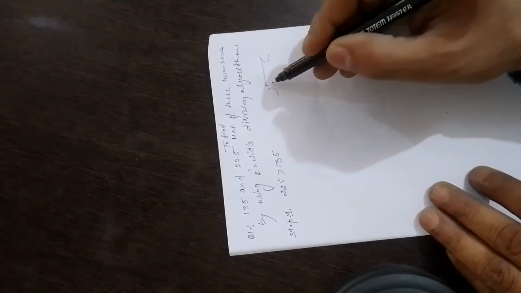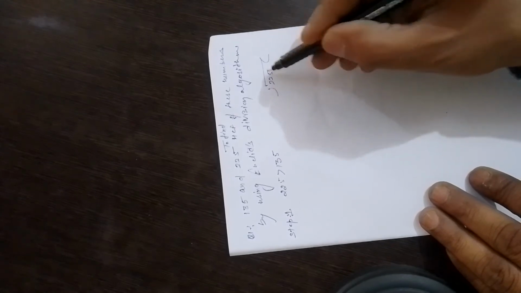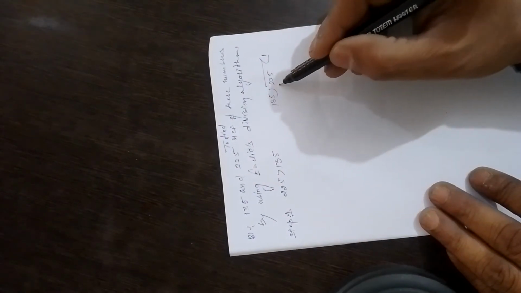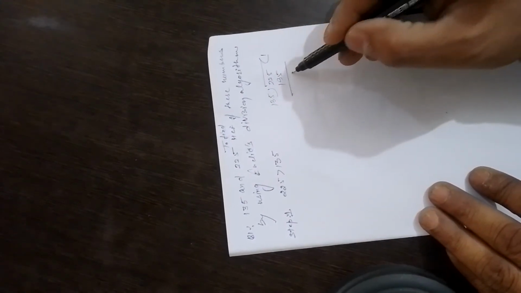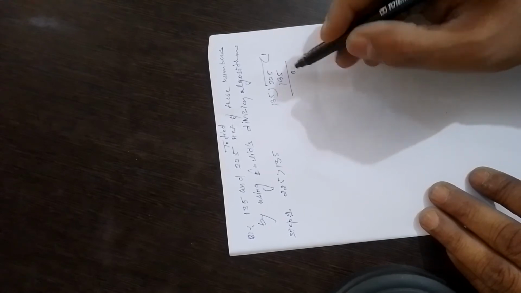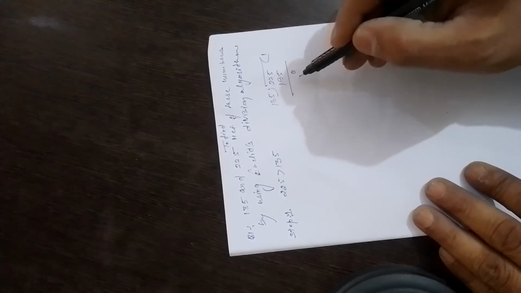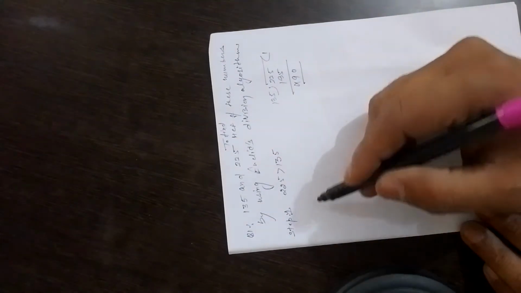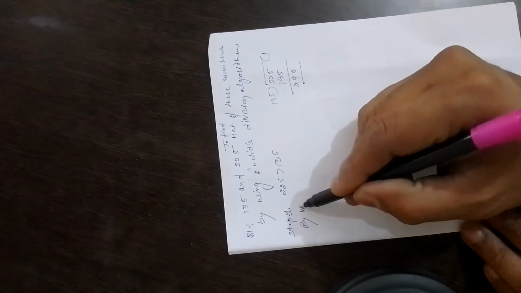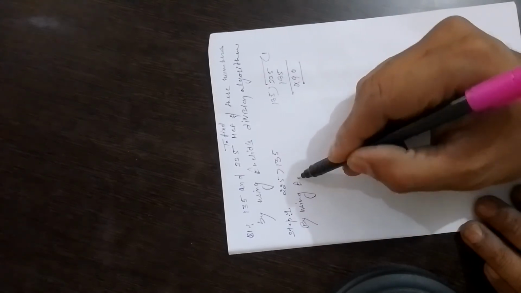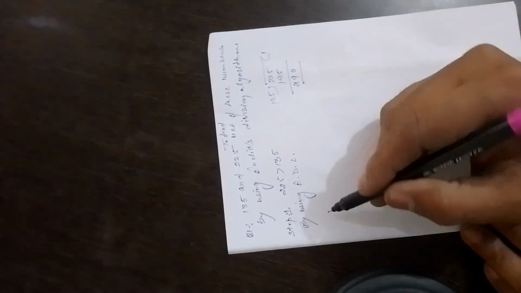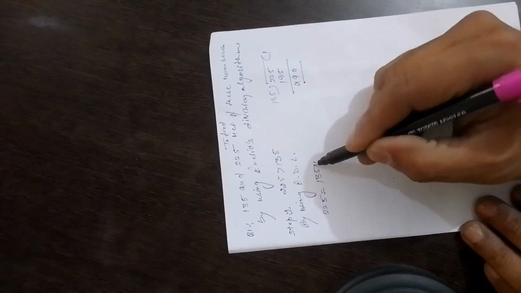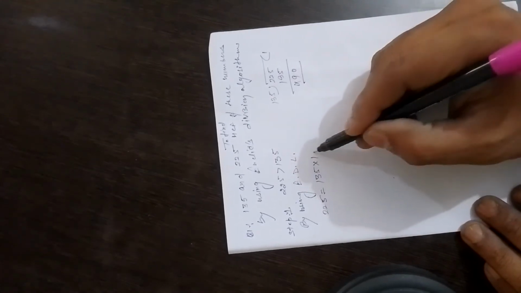Then we divide 225 by 135, and with the help of the table, 135 times 1 is 135, and 225 minus 135 gives 90, so the remainder is not 0. Then by using Euclid's division lemma, we write dividend equals divisor multiply quotient plus remainder.